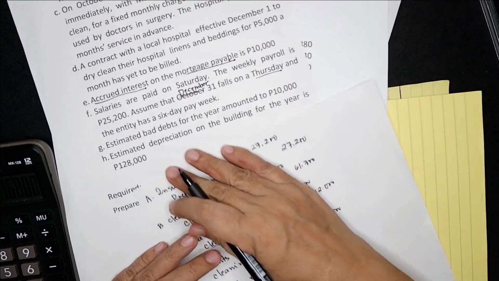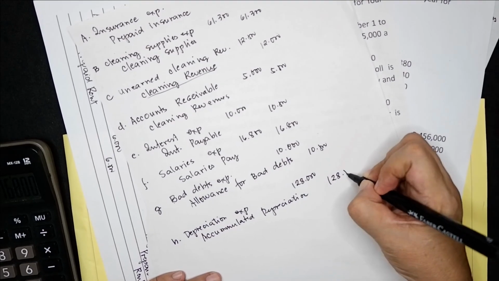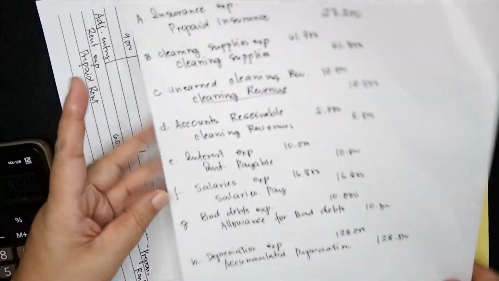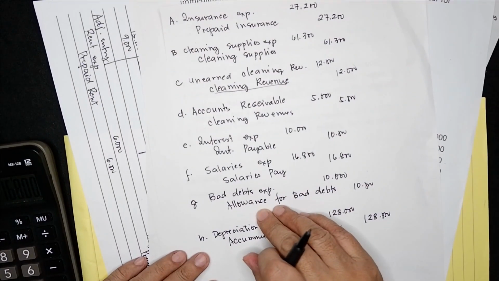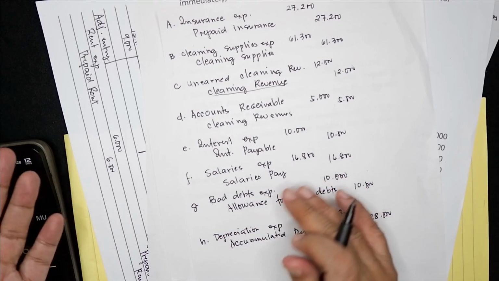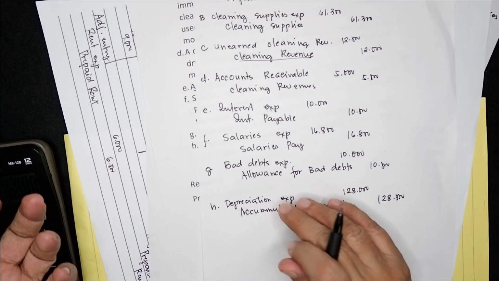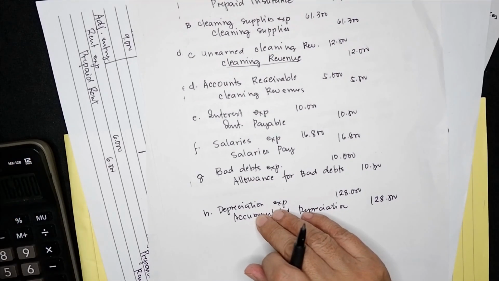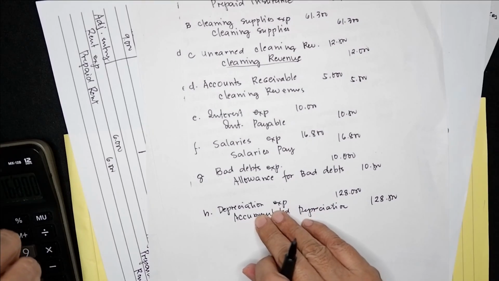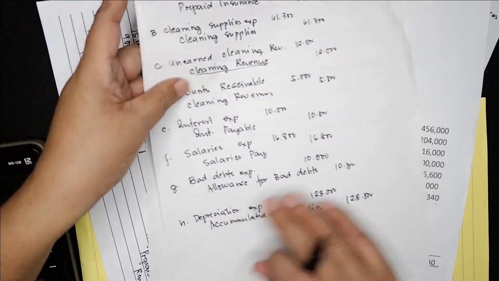How much is that? 128,000. Okay. So for doubtful accounts expense, the entry is always debit doubtful accounts expense and credit allowance for doubtful accounts. Also for depreciation expense, the entry is only debit depreciation expense and credit accumulated depreciation, 128,000.